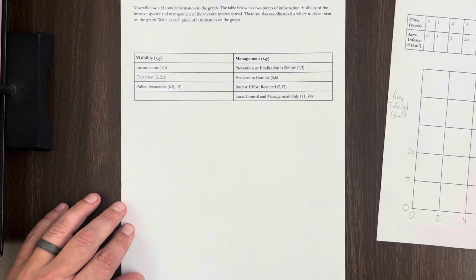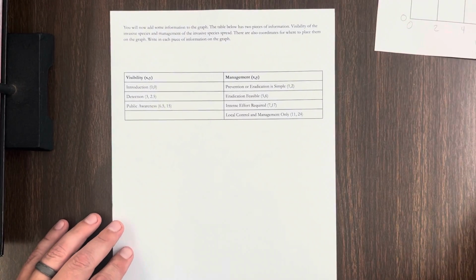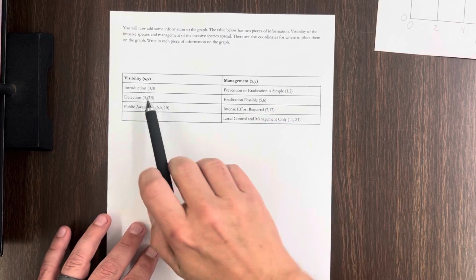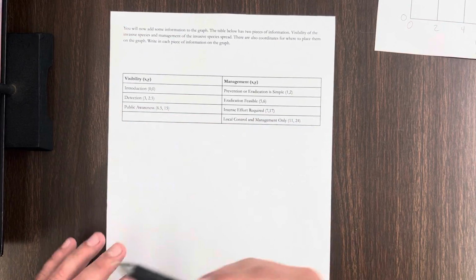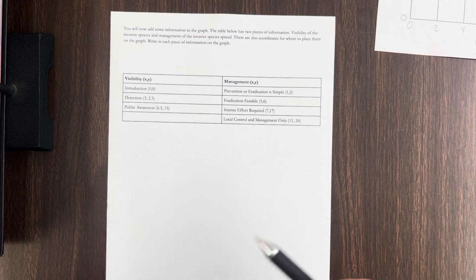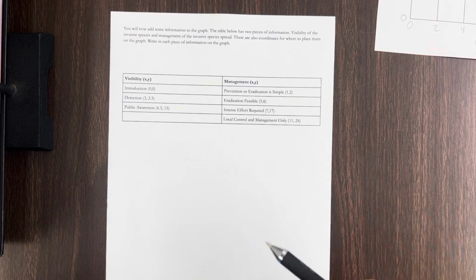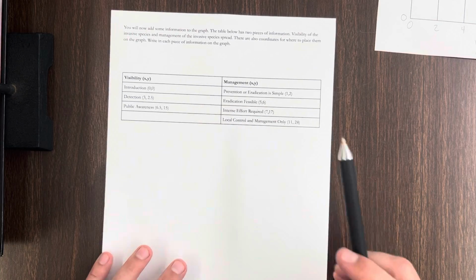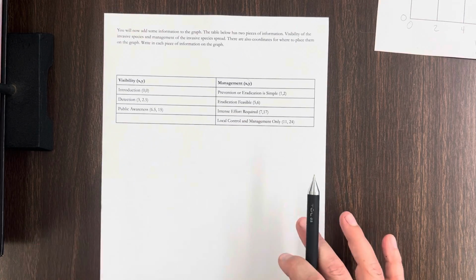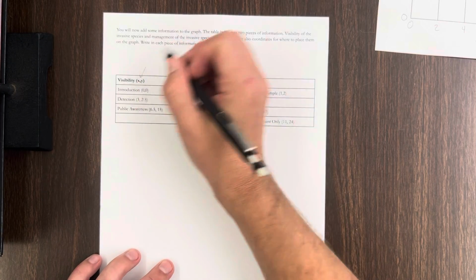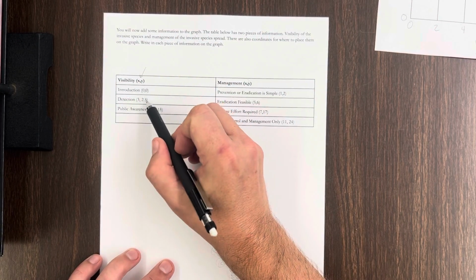On this next page, we're going to add a little bit of information to our graph. So I've got two things here. I've got visibility, so how easy is it, not how easy is it to see this invasive species? What's the awareness of this invasive species? And then management, what can we do to get rid of that invasive species? And then I have some coordinates, and you're gonna add this information at each of these coordinates.